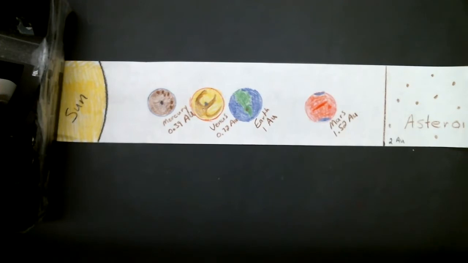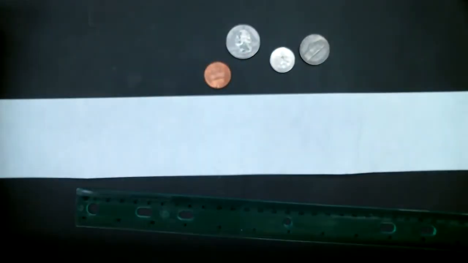So the first thing you need to do is get the materials. What materials do you need? You're going to need more register tape. You're going to need your ruler. You're going to need the objects you use to draw the planets. You're going to need your colored pencils. And you will need an object to draw your star.